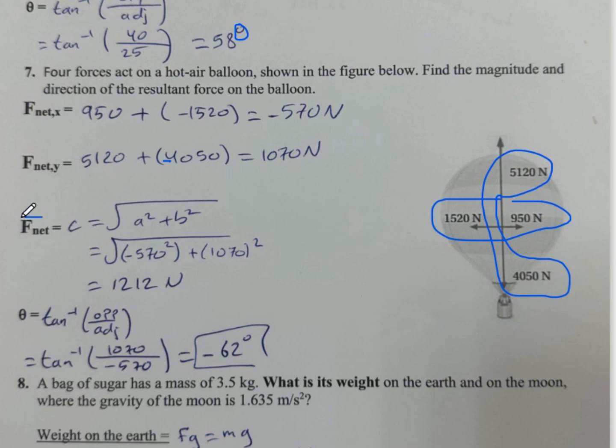How do you find F net? As I told you before, by the Pythagorean theorem: you square them, add them, and take the square root. How do you find the direction? By theta, which is tan inverse, opposite over adjacent. F net y is opposite, x is adjacent. So you find the number, and this is in degrees. The theta must be in degrees, and all the others must be in Newton.